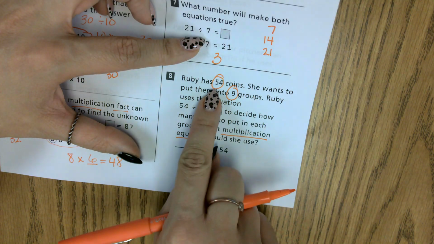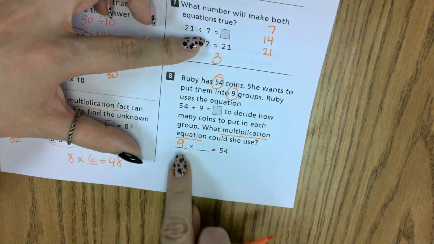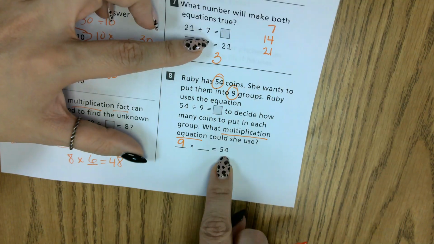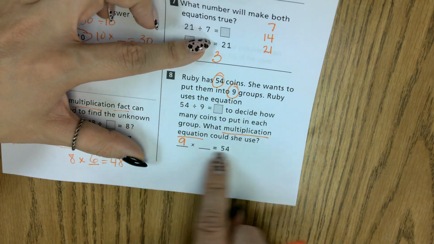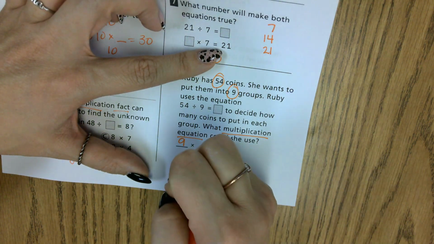Well, here we have our 54. We need to put our 9 down here, and then we need to figure out what times 9 gives us 54. Again, if you know your multiplication facts, you already know what answer goes here. But if you don't, let's go ahead and count by 9s.